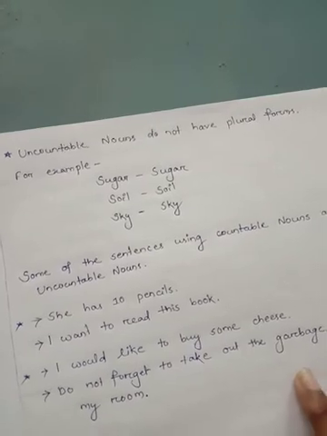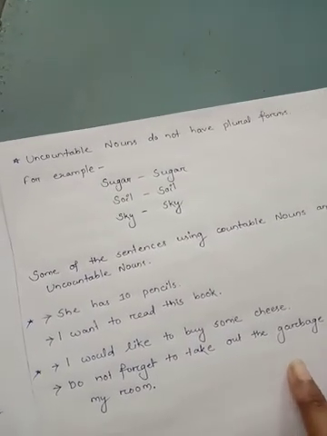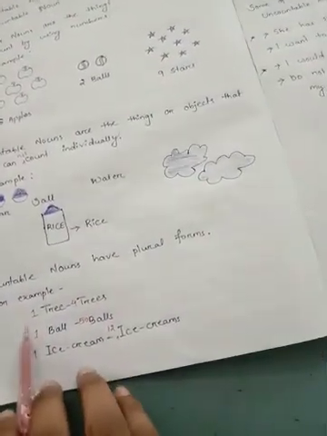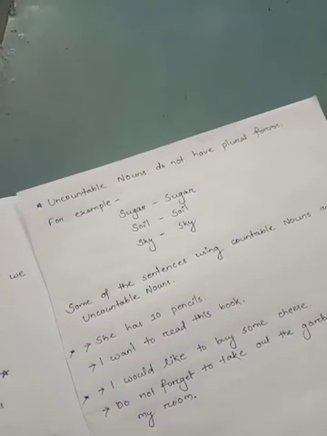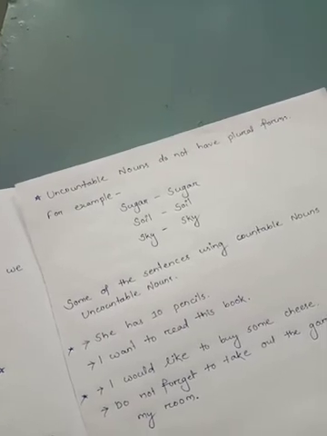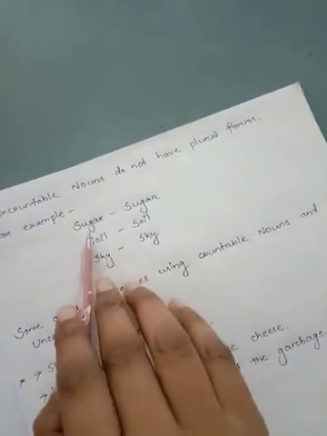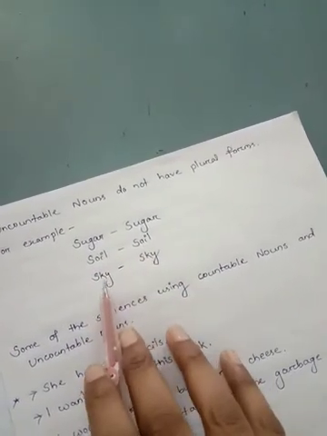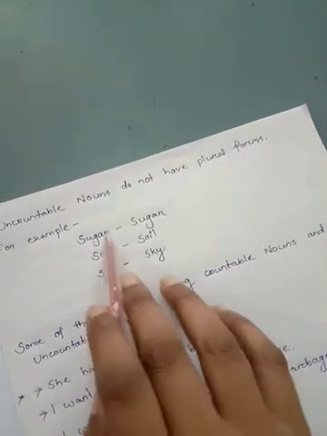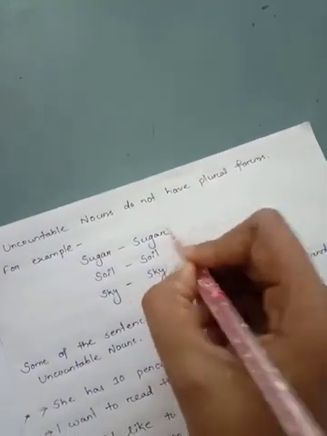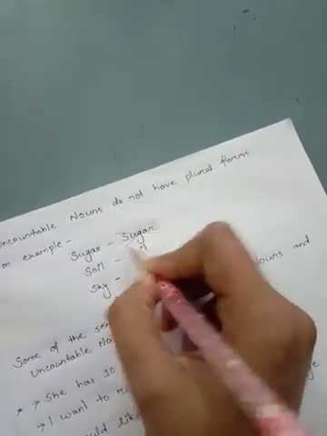Uncountable nouns do not have plural forms. So, we have learned that countable nouns have both singular and plural forms. But uncountable nouns do not have plural forms. So, those words which are uncountable nouns don't have plural forms, like sugar, soil, sky. We can't write it like sugars. If we write it like sugars, it will be wrong.